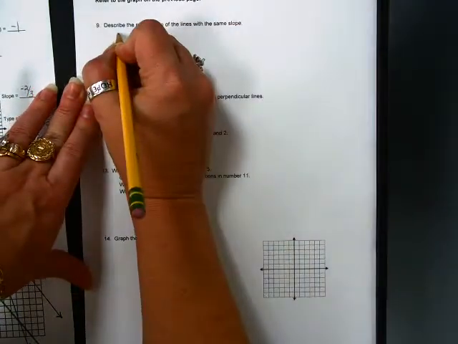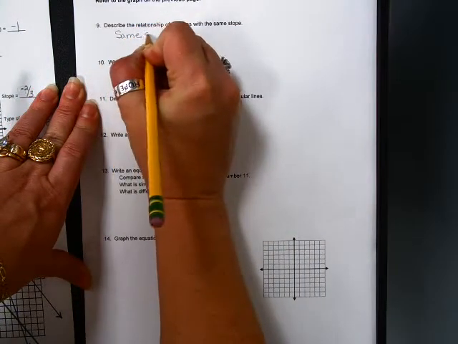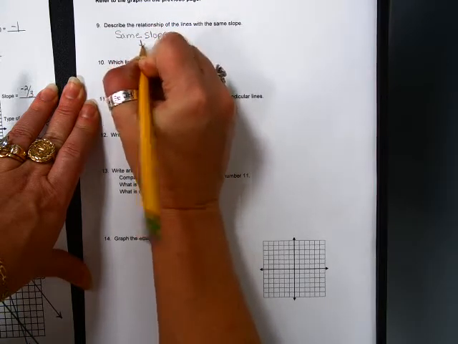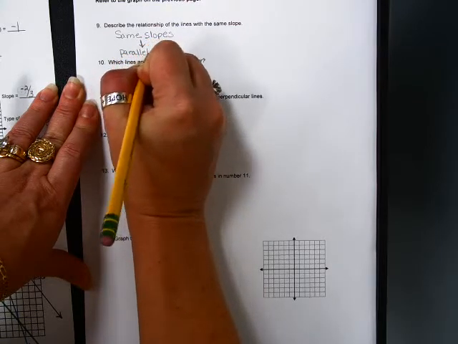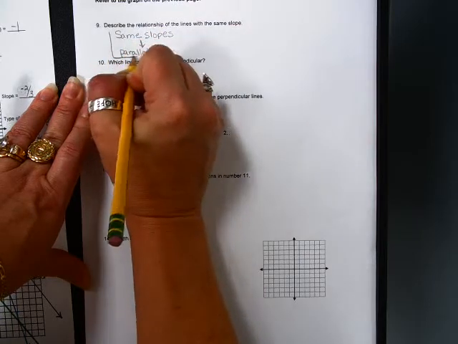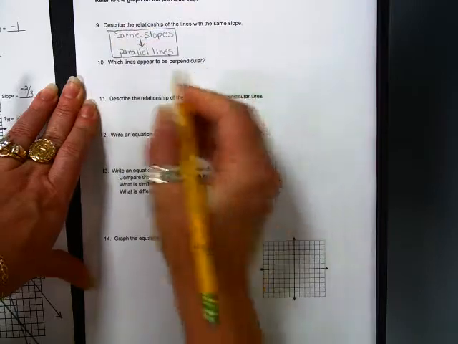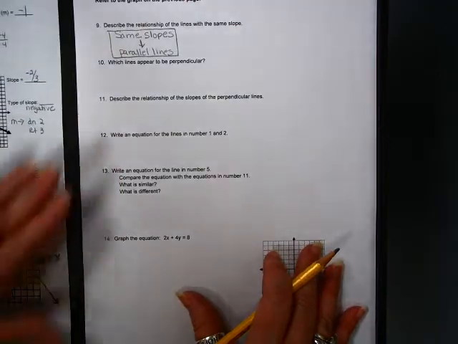We do that by saying same slopes, they generate parallel lines. I want you to go ahead and box this concept because this is a concept that we are going to use quite often. You might want to get out a marker or highlighter and highlight that just so it pops out at you. Same slopes mean parallel lines.